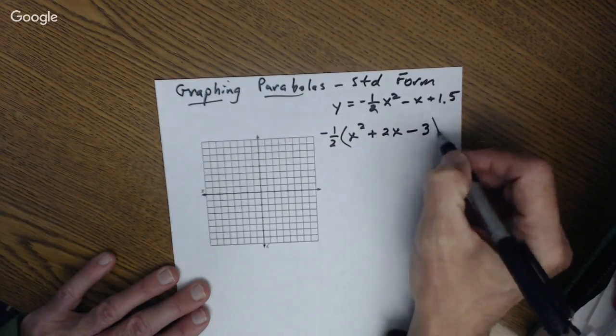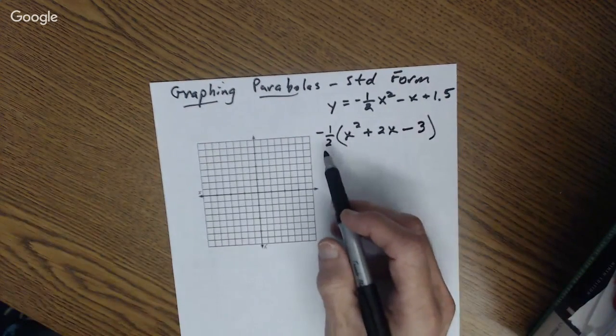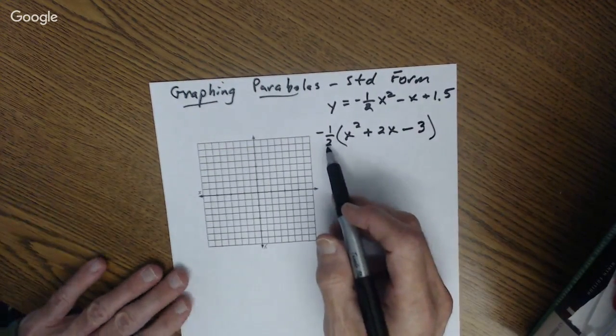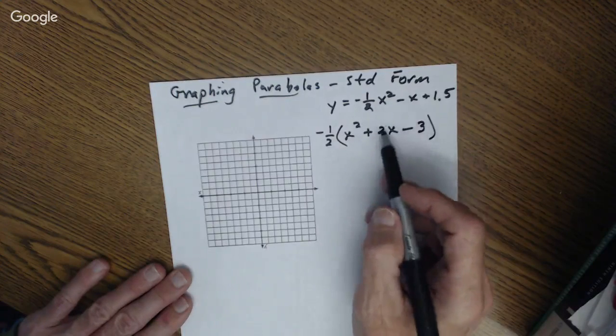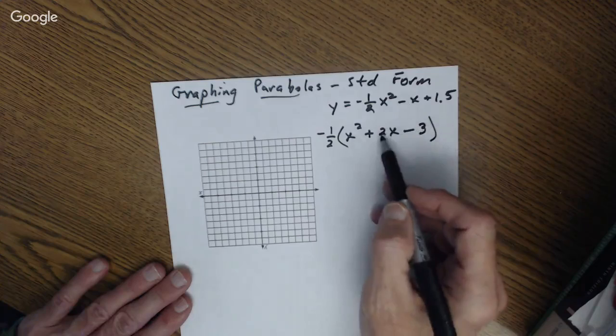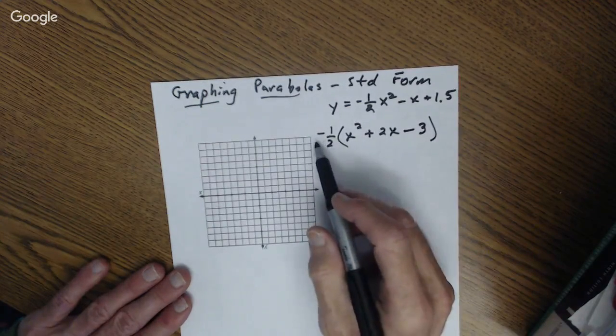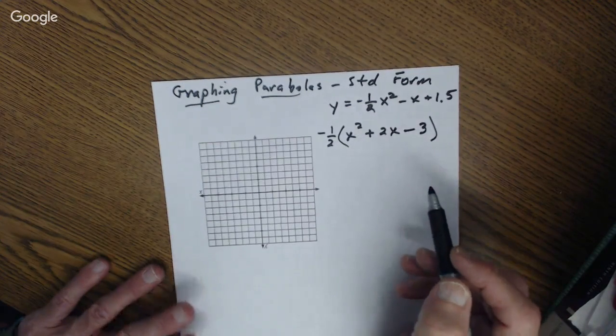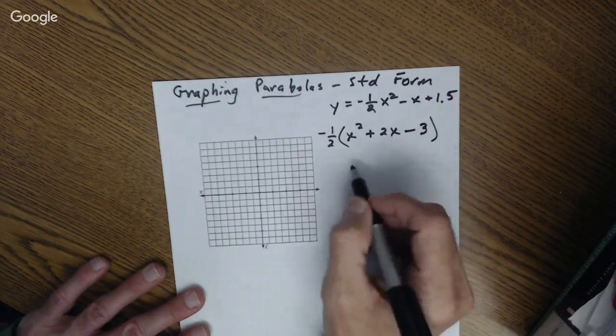If I take a negative 1/2 out of 1.5, that's going to be negative 3. So when I take a fraction out, or take a number out smaller than 1, these numbers actually get bigger. So 1.5 becomes 3, 1 becomes 2, and of course we took out a negative, so they change signs also. Now we're going to see if we can factor what's left.